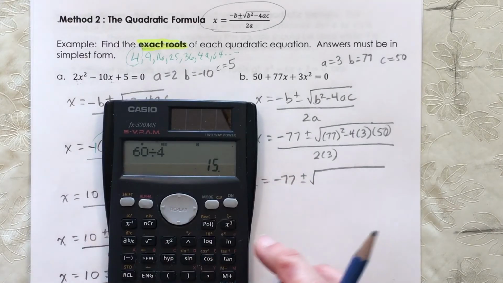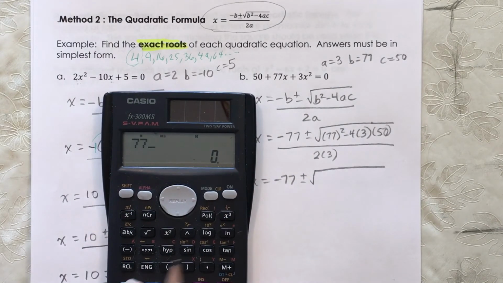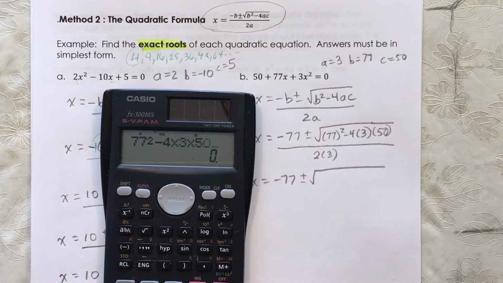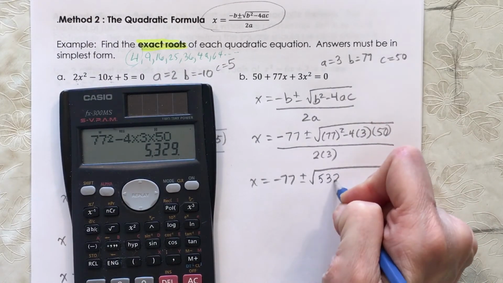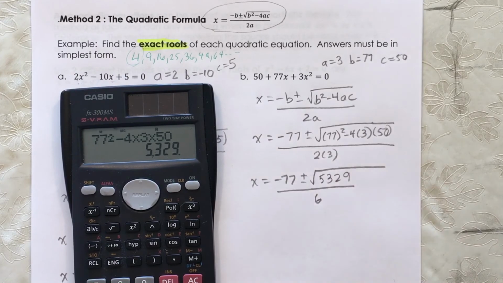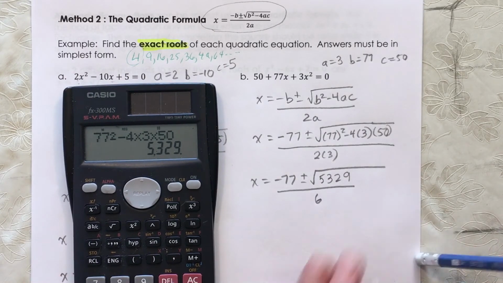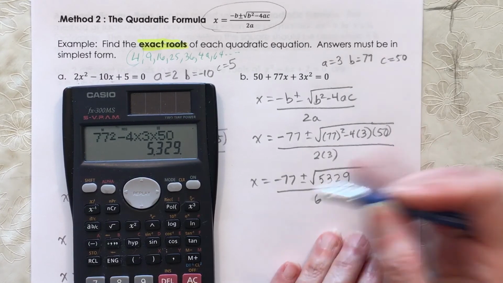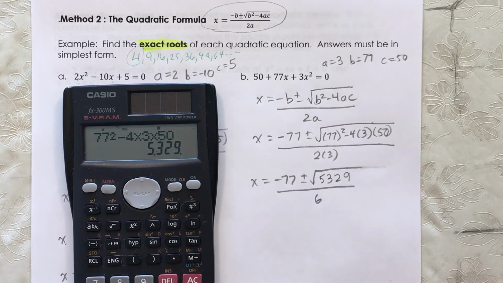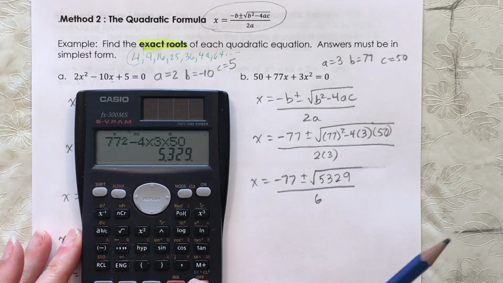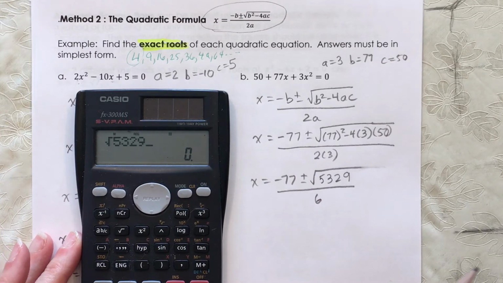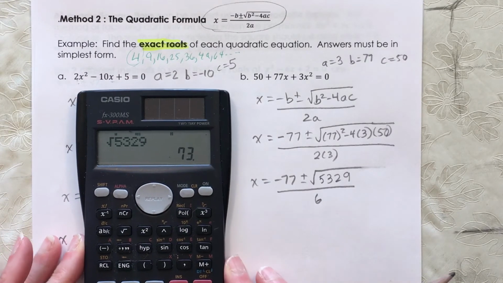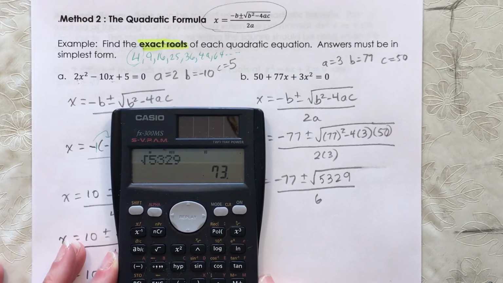Then we want to get that number under the square root sign, so 77 squared minus 4 times 3 times 50 is 5,329, over 6. Again, I want to see, can I simplify the square root of 5,329? With a number that's really big, the first thing I would do is see if it's a perfect square. So I do square root of 5,329 before I start trying out all those other ones. And in this case, it works out. It is exactly 73.